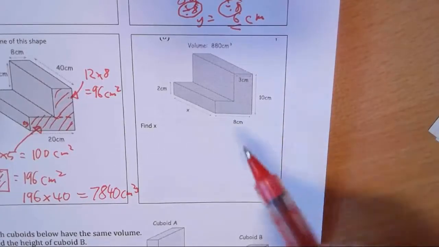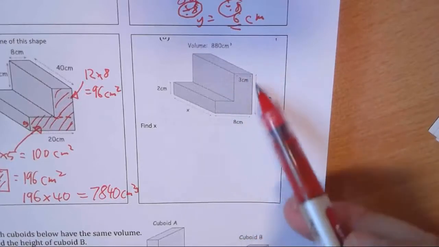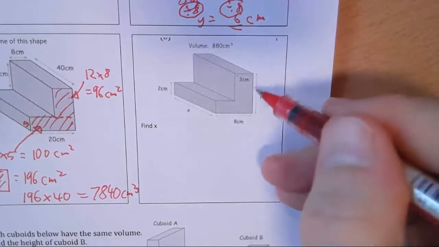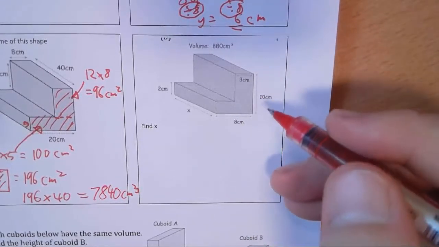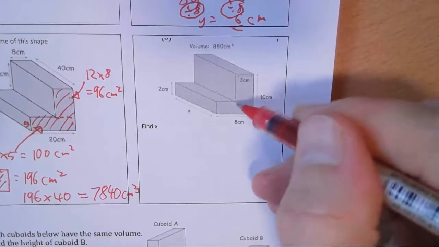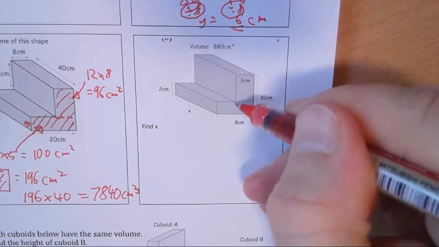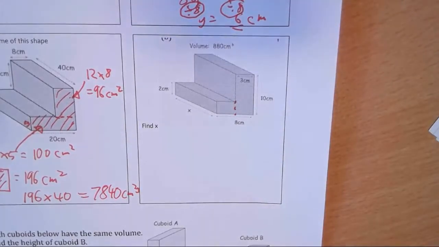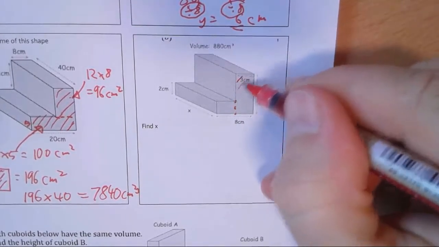Okay, next question. Right, I've got another L-shaped, so a prism, an L-shaped prism. So let's have a look what might be the best way to split this one up. I could do it like that or like this. I think I might do this one like this. And it doesn't really matter which way you split this shape up. Here's my cross-section.